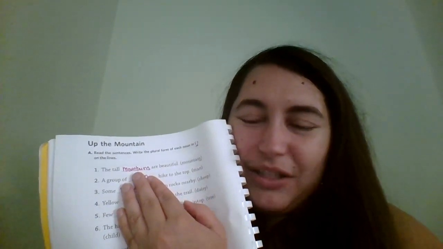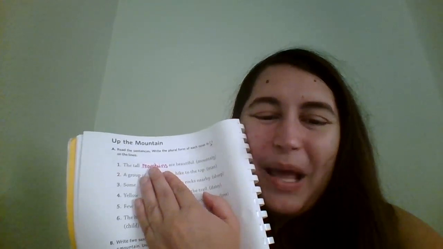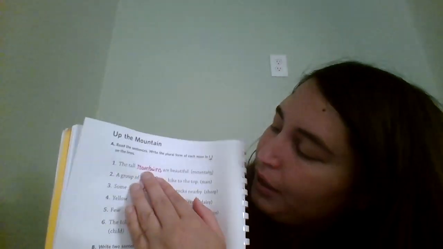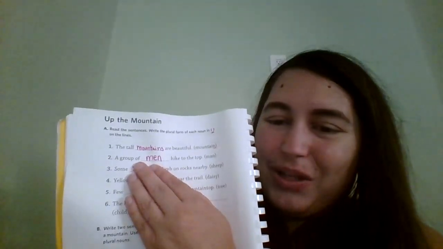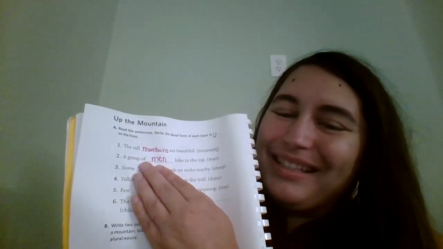The next word we're looking at is man. We talked about this before. What is the plural for man? The singular is man, one man, but the plural is not mans. So the plural for man is men. We're going to write men on the line, and then let's read the sentence. A group of men hike to the top. Because it's not mans, men hike to the top.